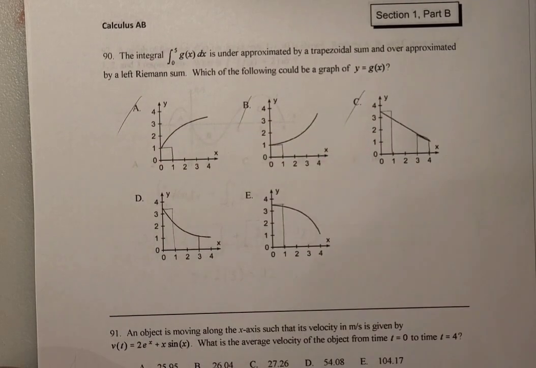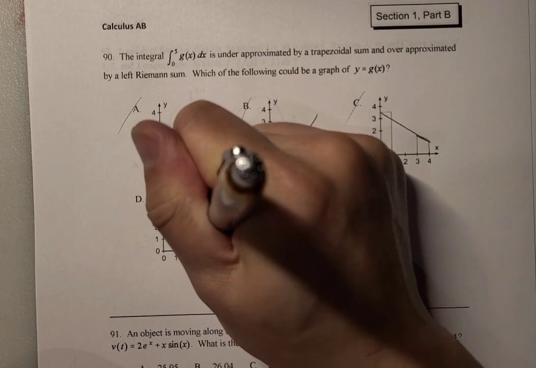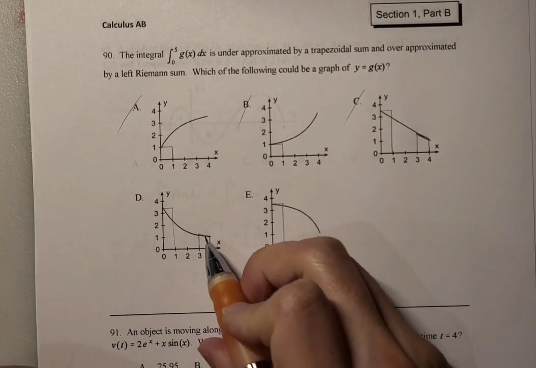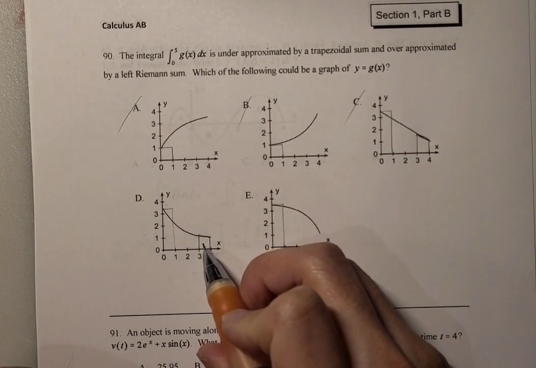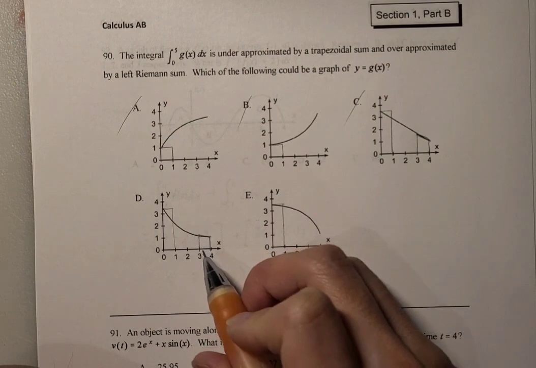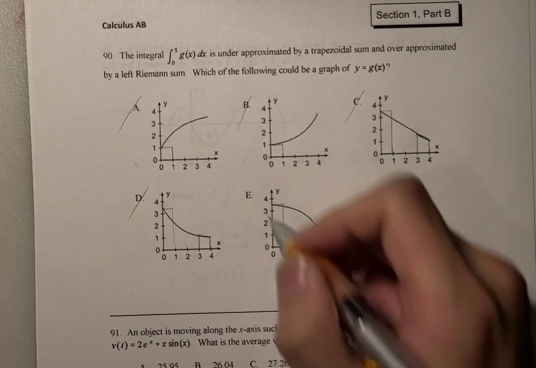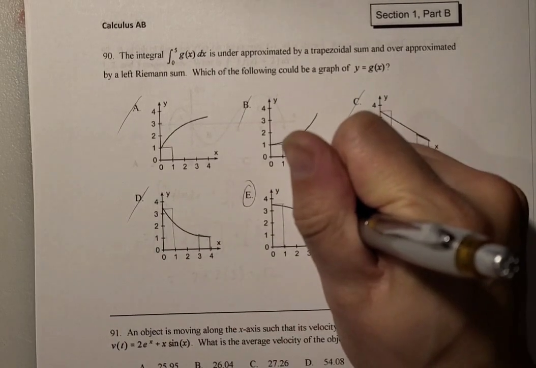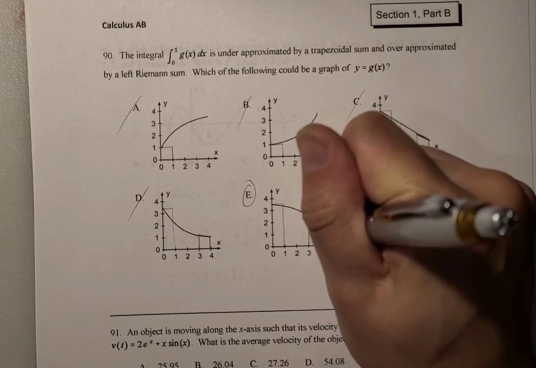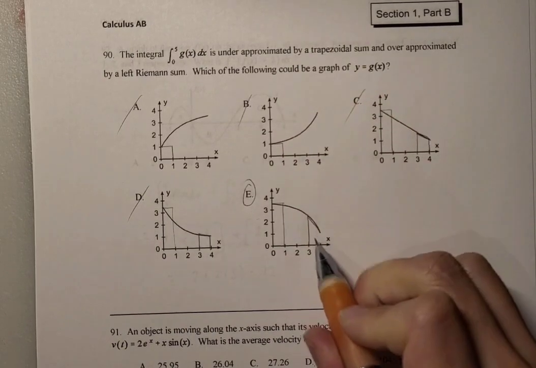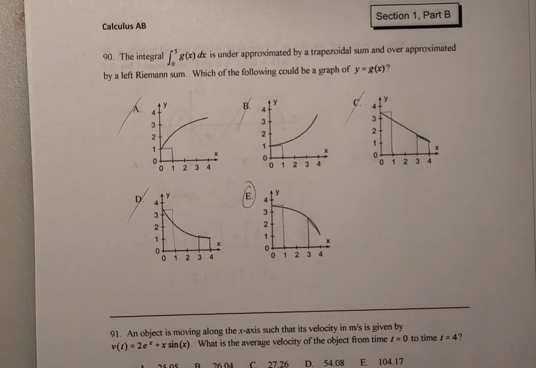You might not see it with my thick pencil, but hopefully you can kind of see it's an overestimate here if I draw the trapezoid there. Okay, so it's not this one either. So we're left with E. And we can even draw the trapezoid here. Here's the base. It'll be like this. And you can kind of see it's an underestimate, hopefully on screen.